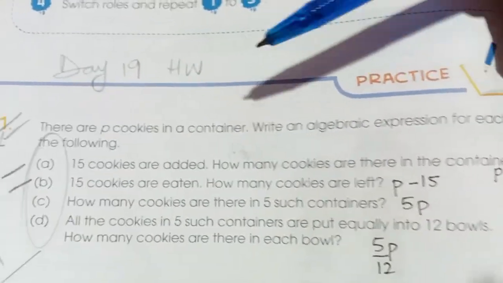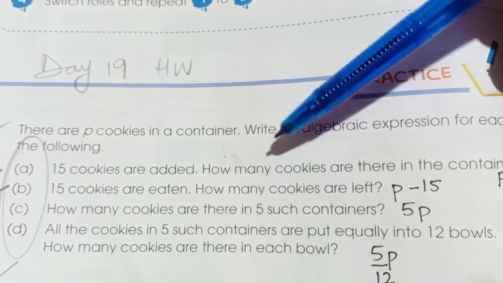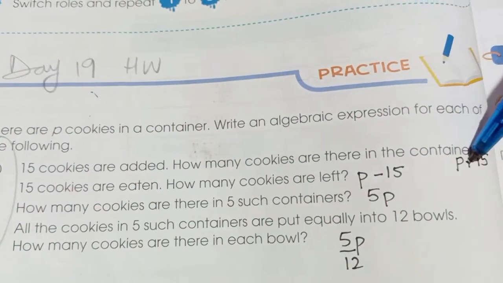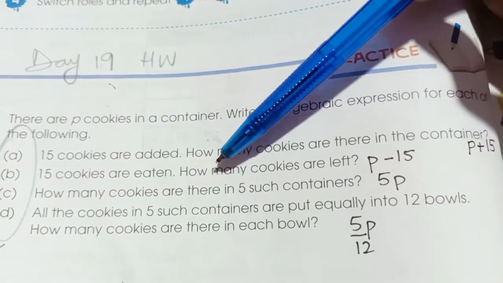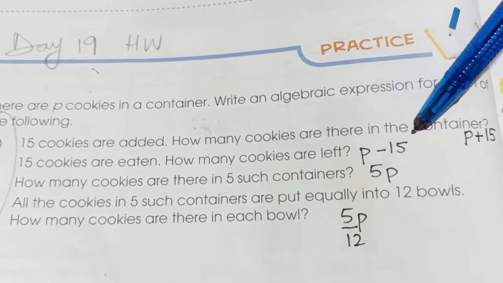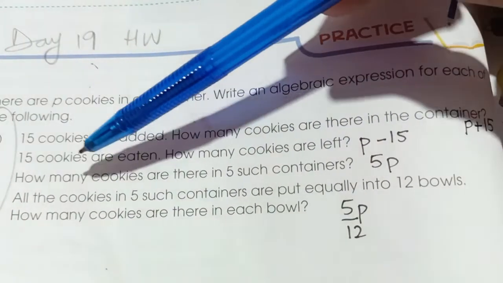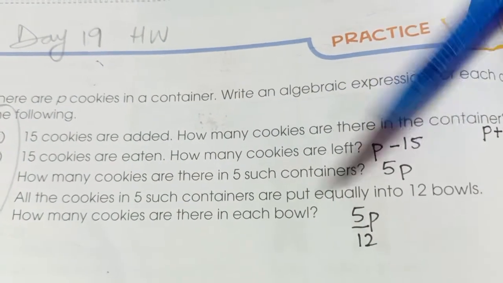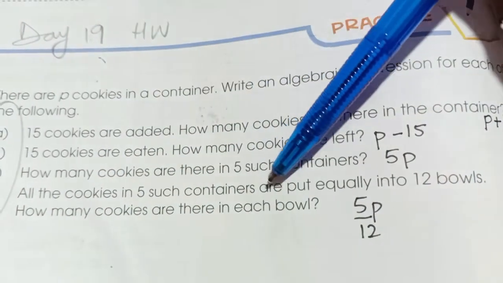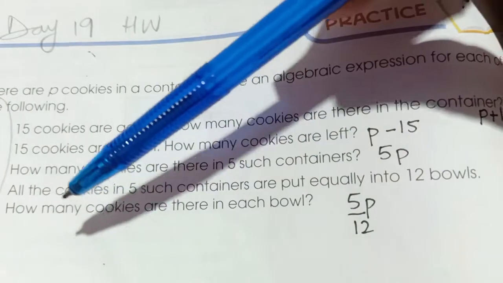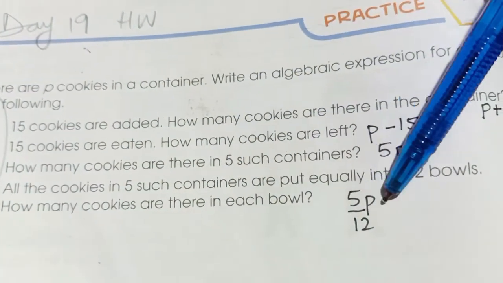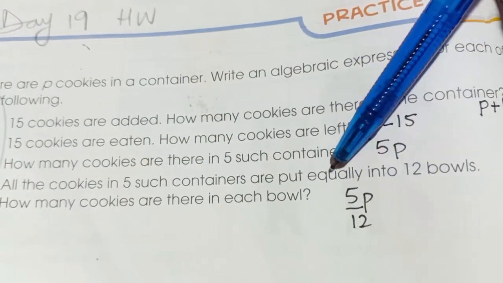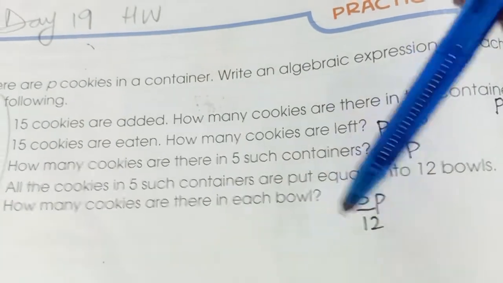Here we have the questions. 15 cookies are added. How many cookies are there in the container? P is the total number of cookies. P plus 15. 15 cookies are eaten. How many cookies are left? P minus 15. How many cookies are there in 5 such containers? 5 multiplied by P. All the cookies in 5 such containers are put equally into 12 bowls. How many cookies are there in each bowl? 5P divided by 12. 5 such containers, so 5P is the total number of cookies, divided into 12 bowls.